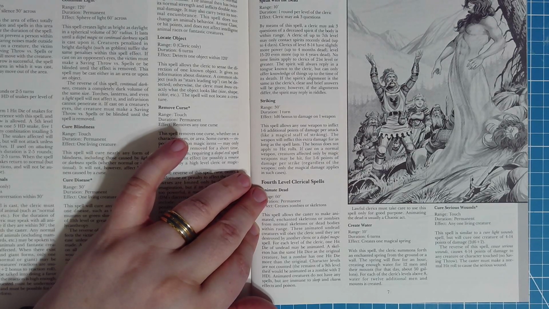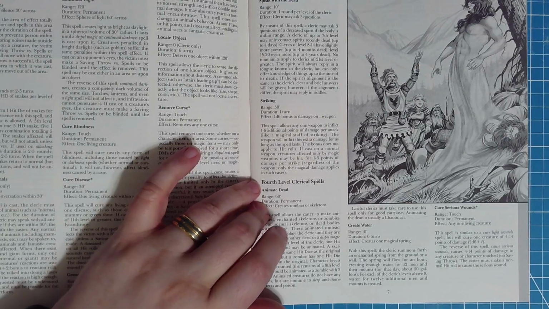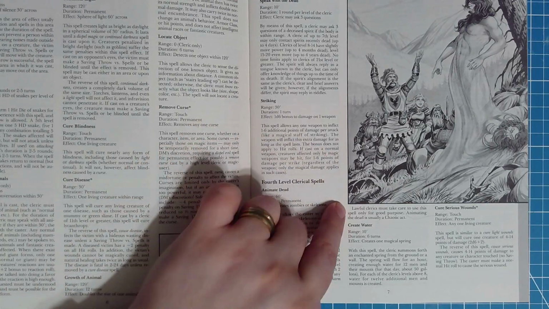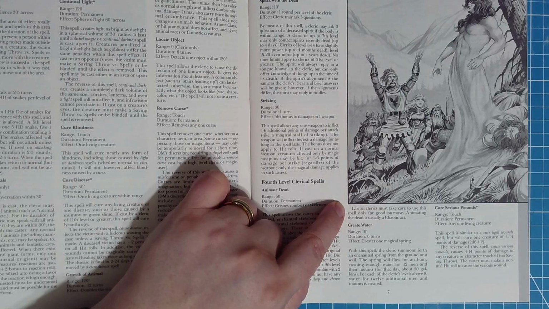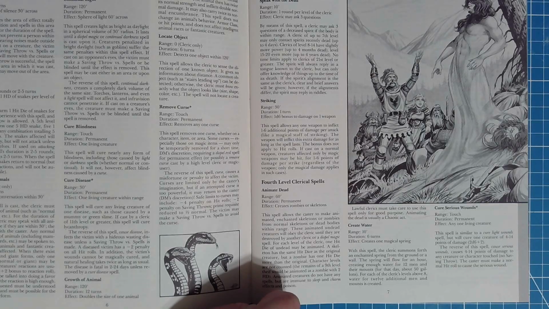Character levels are not counted. The remains of a 9th level thief would be animated as a zombie with 2 hit dice. Animated creatures do not have any spells, but are immune to sleep and charm effects and poison, just like any other undead. Lawful clerics must take care to use this spell only for a good purpose. Animating the dead is usually a chaotic act. And this is not a reversible spell. You can't use it to deanimate the dead.